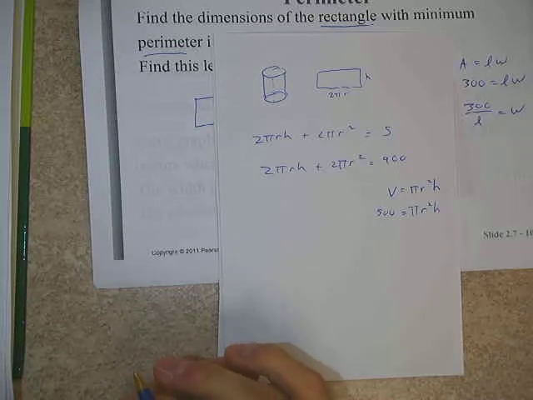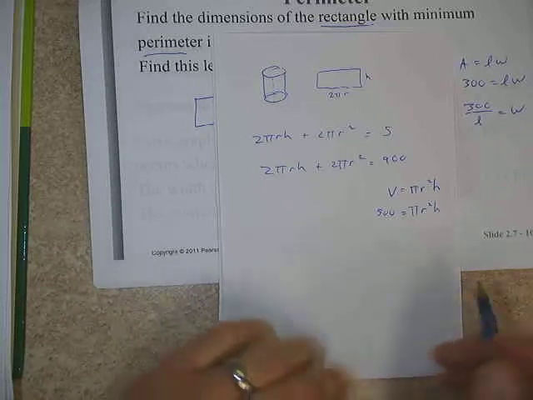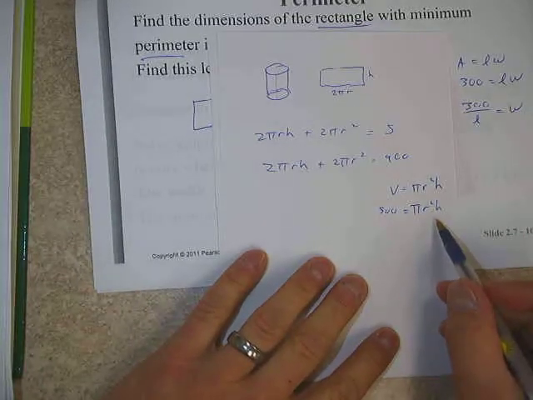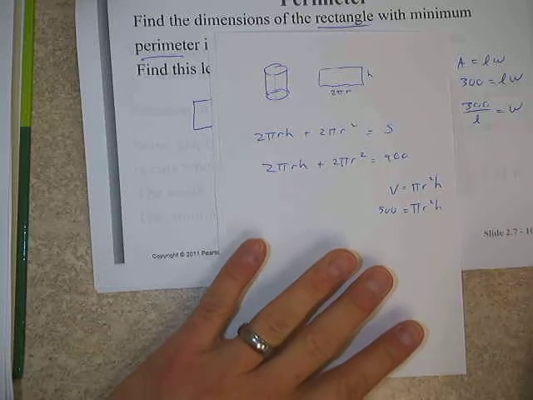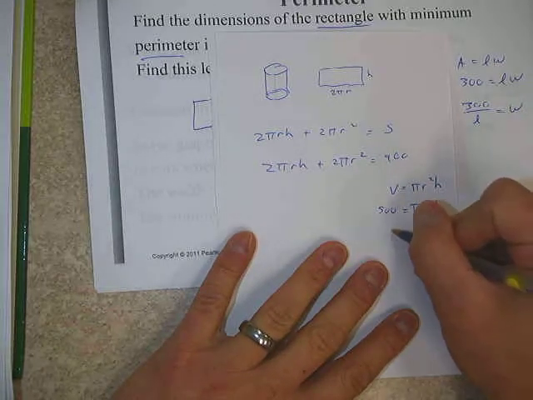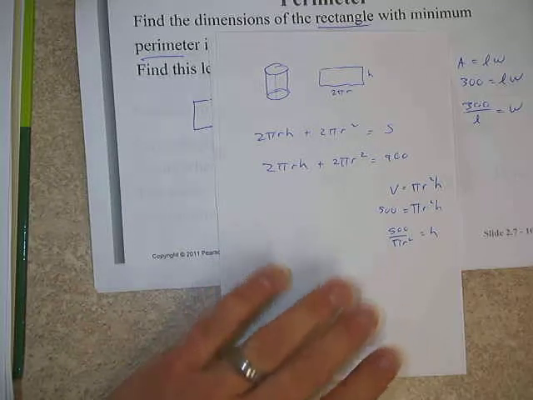Liters are related to cubic centimeters: 1 liter equals 1,000 cubic centimeters. So that means this would ultimately equal 500 cubic centimeters, because each can was a 0.5 liter can. Half a liter would be 500 cubic centimeters, since 1 liter is 1,000 cubic centimeters.